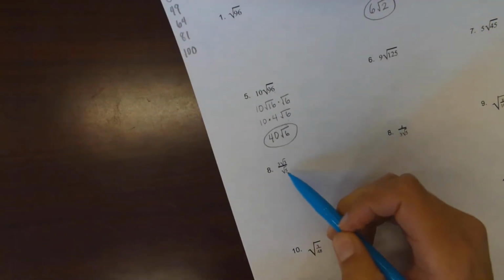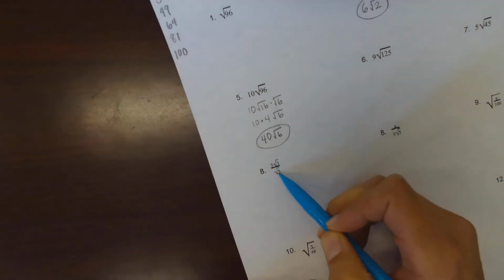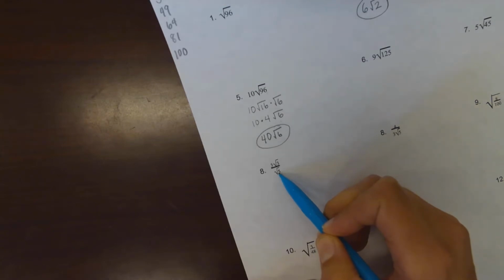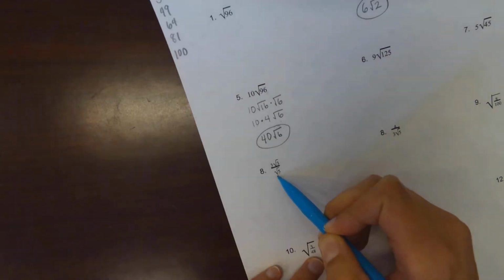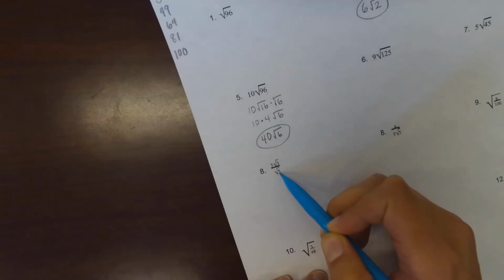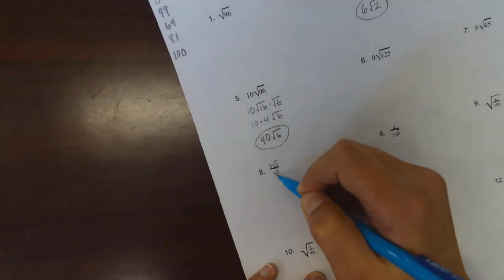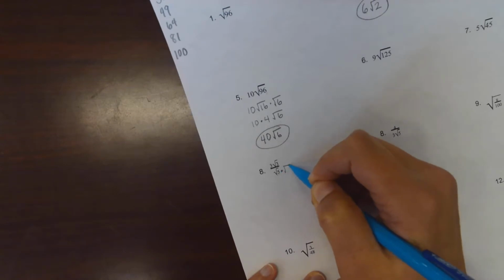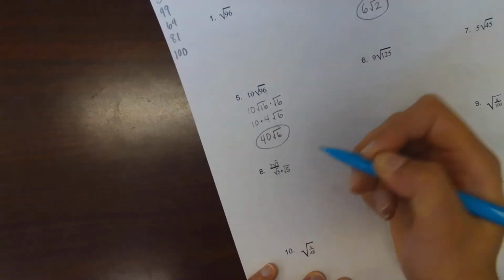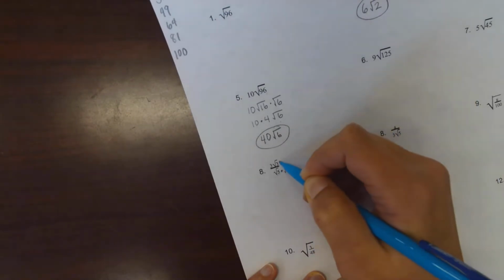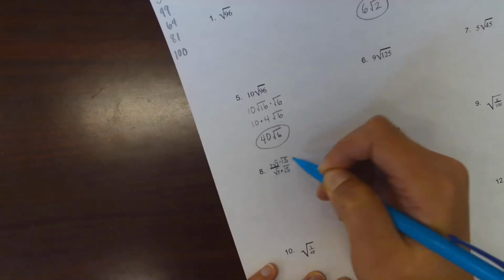Number 8. So now we have a couple square roots here. The goal is to rationalize, which is getting rid of the square root in the denominator. So to get rid of the square root, it has to be a perfect square inside. To make 5 a perfect square, I'll just multiply by 5. Because 5 times 5 gives me 25. And then I'll multiply 5 to the top.